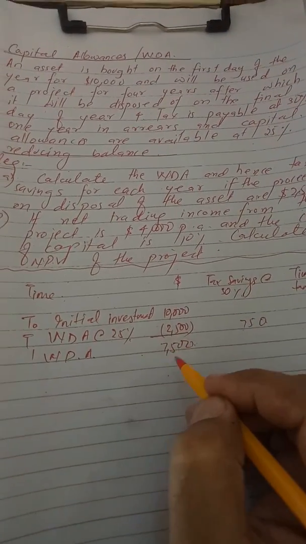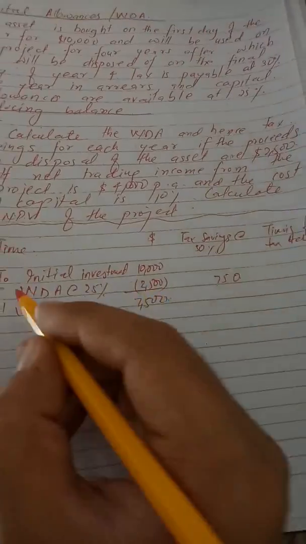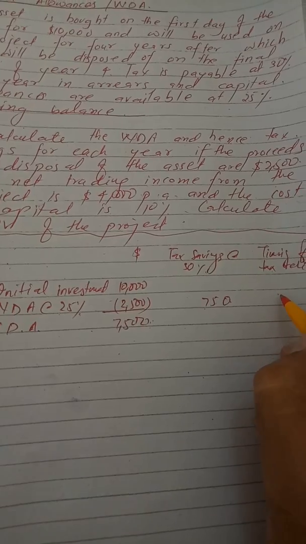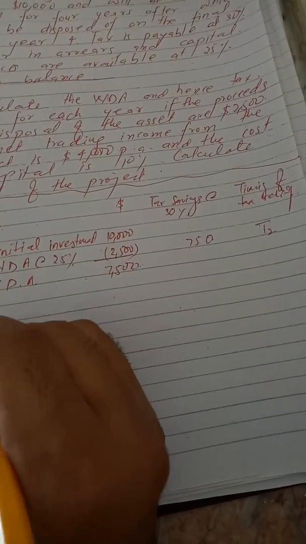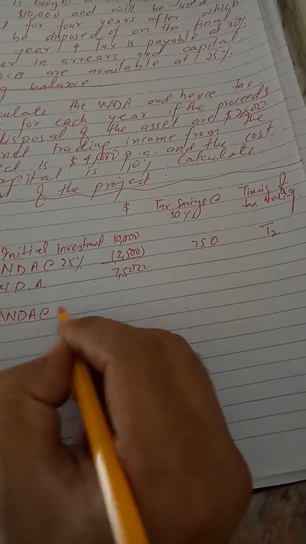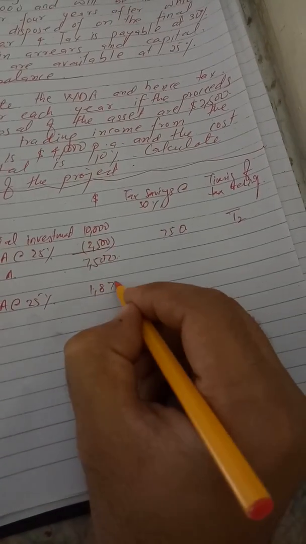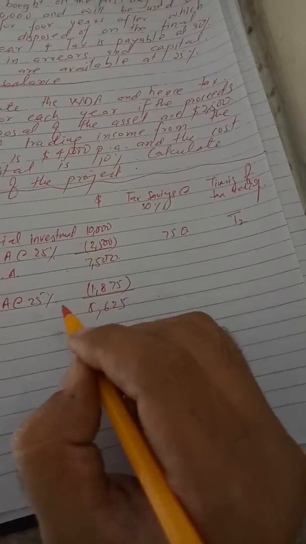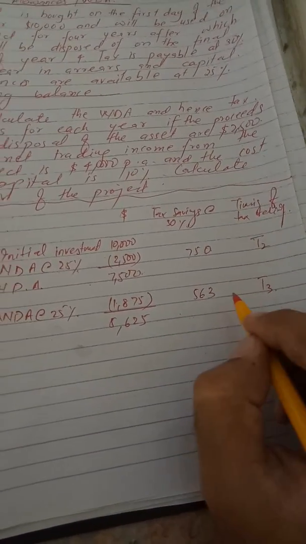Just applying the rate and the timings. When we are talking about T1, the timing of the tax relief will be in the next accounting year, that will be T2. And when talking about T2 as well, the WDA at 25% would be 1,875, and the written down value would be 5,625, with tax saving of 563, and that would be T3.